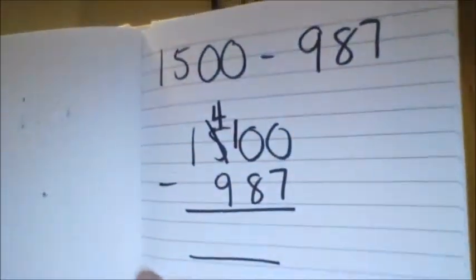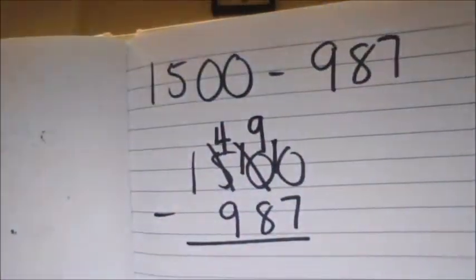Okay, and that leaves me with 4 there. And I borrow to make that 10. Okay, so borrow again and pass that over to make that one 10. Okay, so then 10 take away 7 is 3. 9 take away 8 is 1.